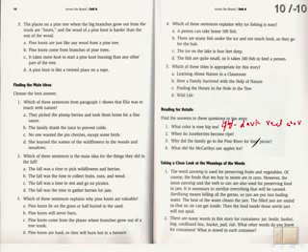Next question. When do June berries become ripe? Okay, in spring. This is line 4. In spring.